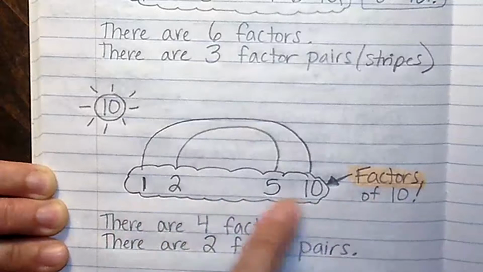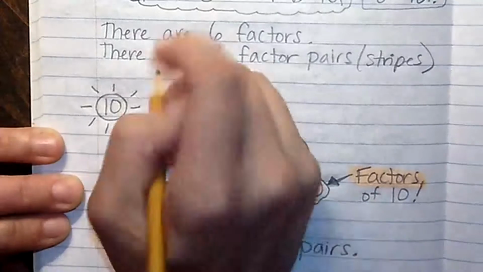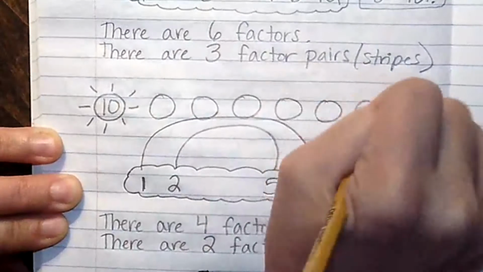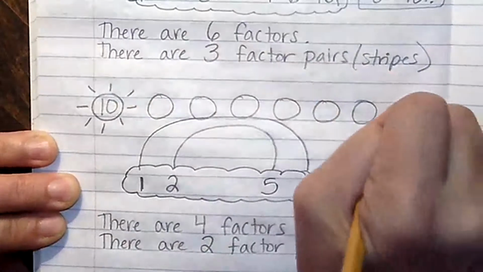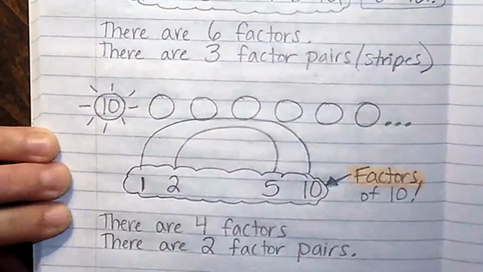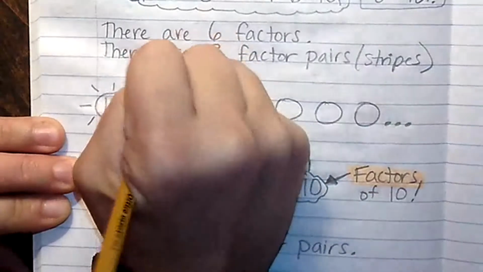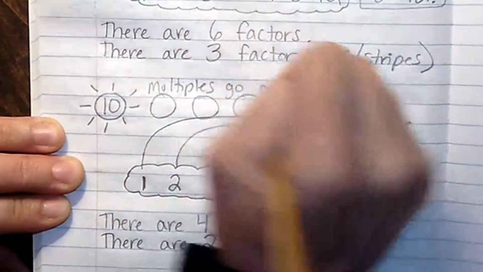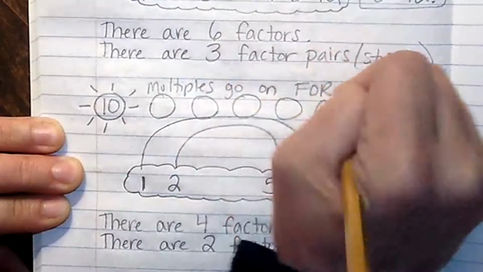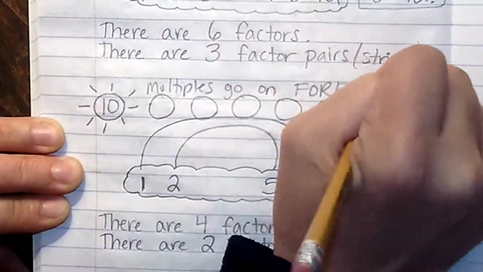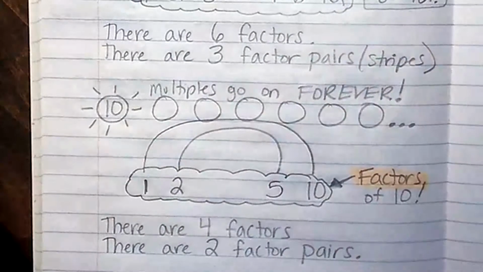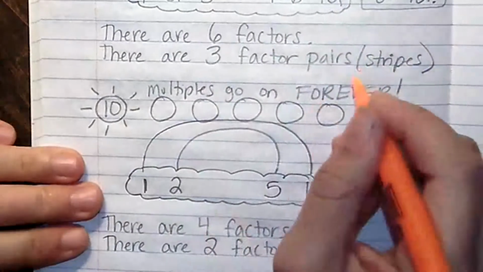So I know the factors. That's the number in my clouds. Now I need to list the multiples. I'm going to make 6 circles, but I'm going to put a dot, dot, dot at the end, because what do we know about multiples? Well, multiples go on forever. They're just like the stars in the sky. We don't know how many there are, but they go on forever.